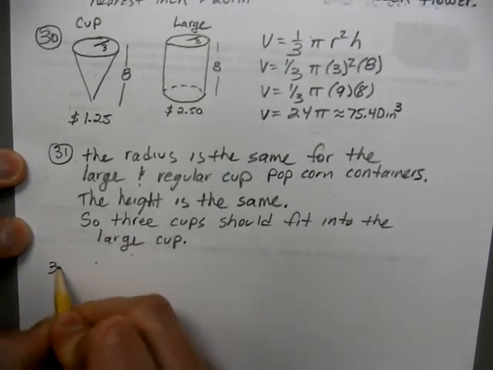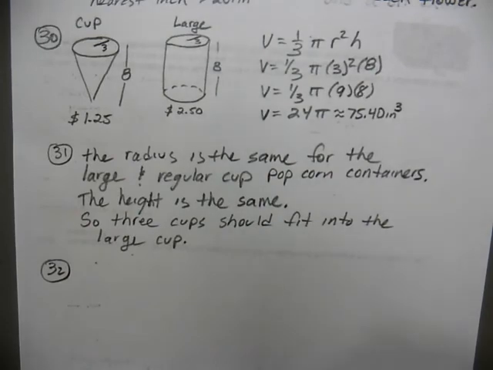Now, for number 32, we're supposed to figure out which has the best buy.